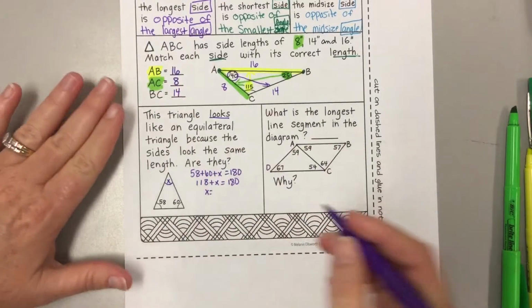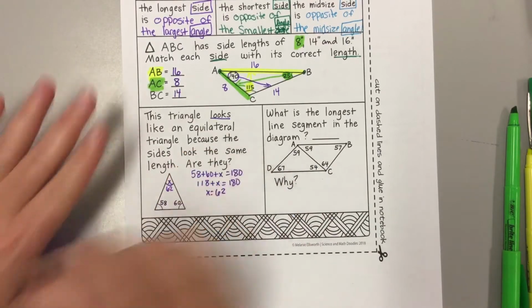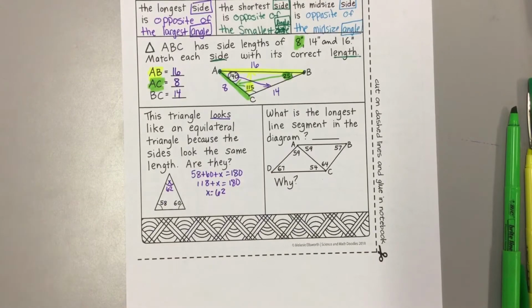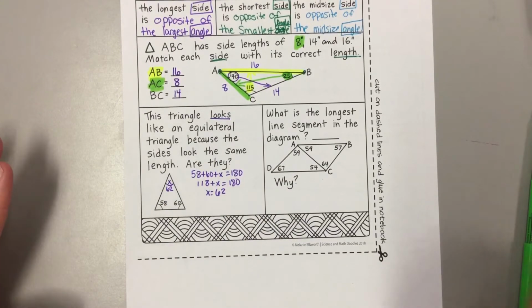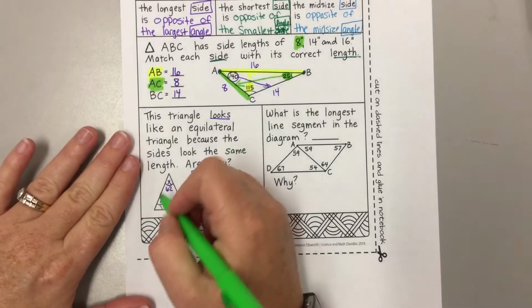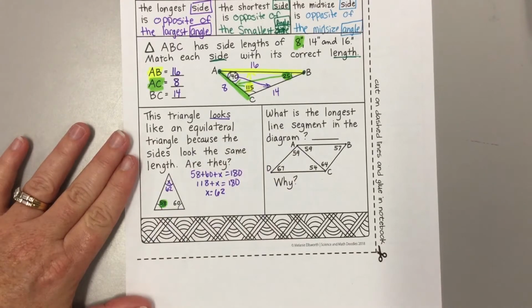60 what? 62. So this measure is 62, correct? Now, knowing that that makes my triangle, so knowing my relationship, I'm going to find my smallest angle, which is what? 58. Does everybody agree 58 is my smallest?